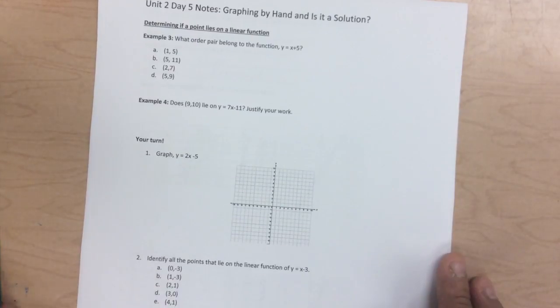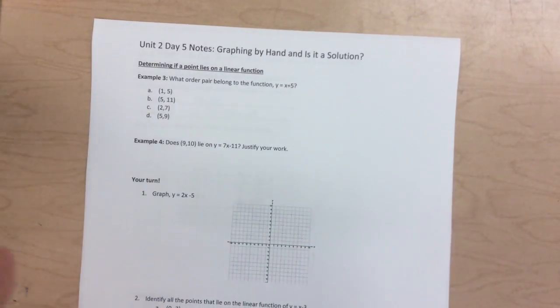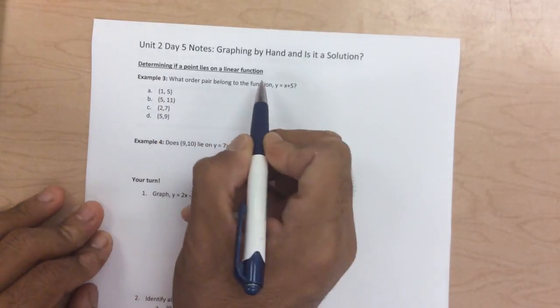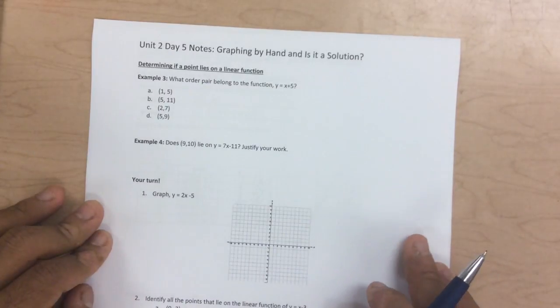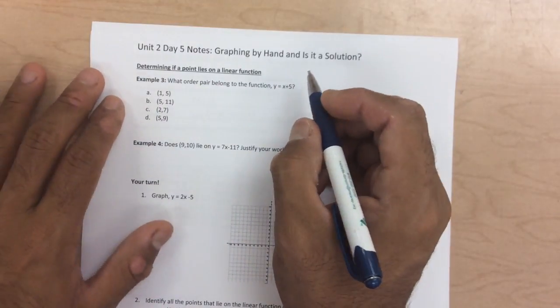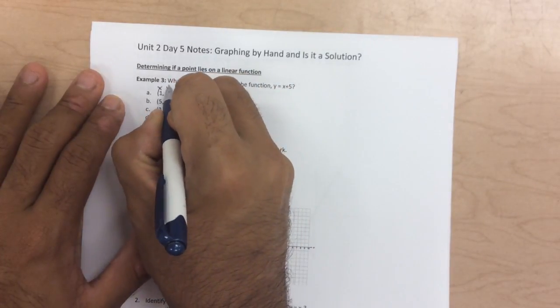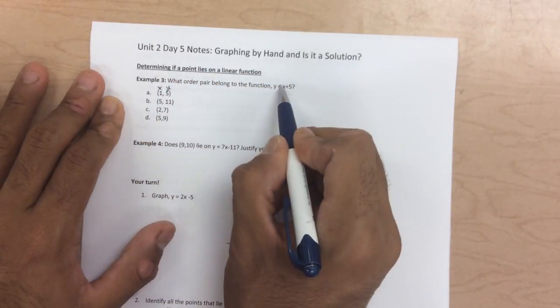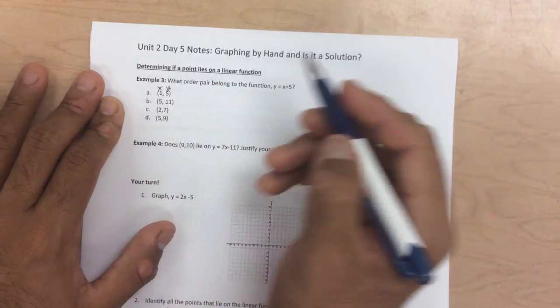Now, the next thing you will notice is trying to determine if something's a function. Doing this is the same thing as the table. The only difference is that you're only doing it one at a time. So let's see if this ordered pair is a solution to y equals x plus 5. This is your x, this is your y, so if you input 1, they're saying that you're supposed to get 5 as your result.